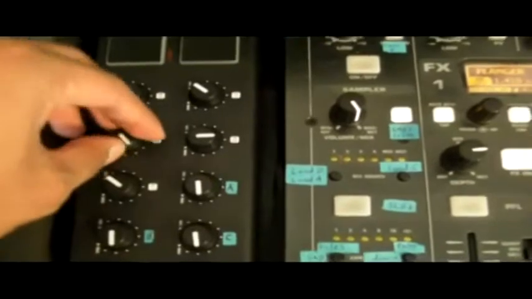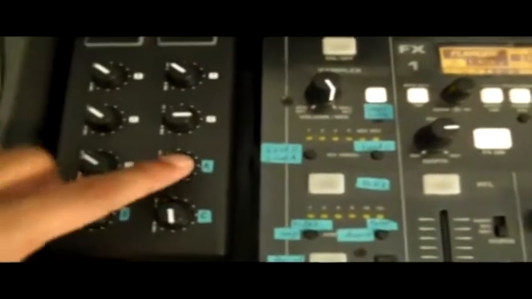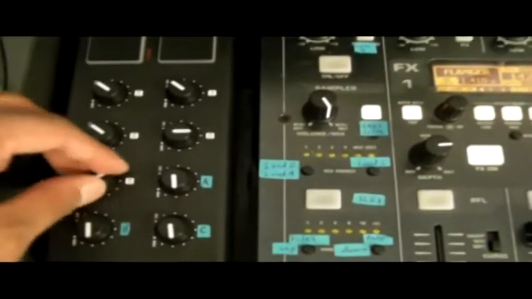This right here is distortion. This is my delay's feedback. These 3 are VSTs, and this one is distortion for deck A, which I rarely use. I just have it mapped because I need to have everything mapped. Yeah. So sorry if that was a bit confusing, but that's how I use decks C and D.